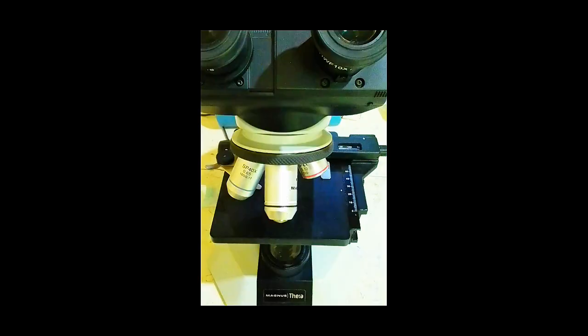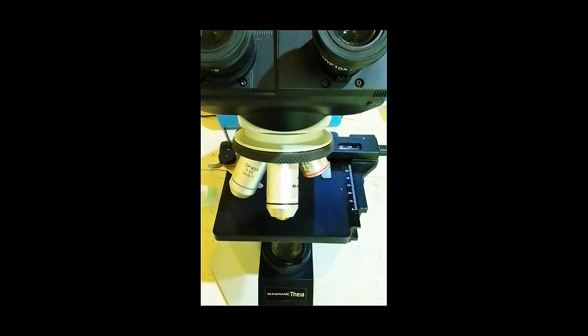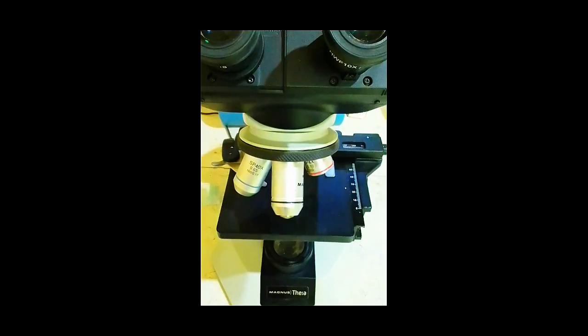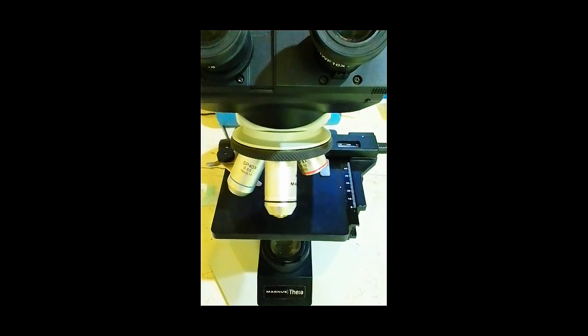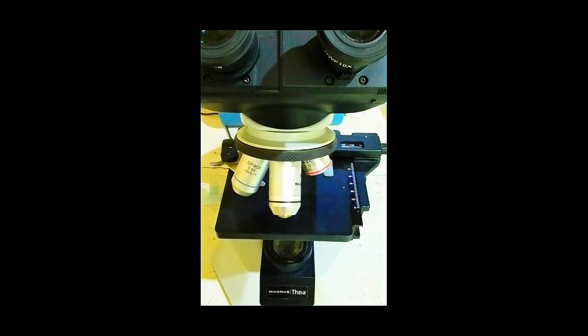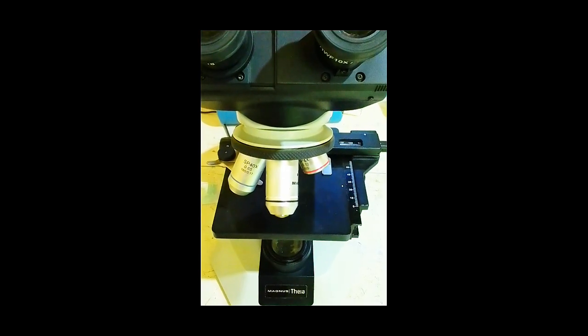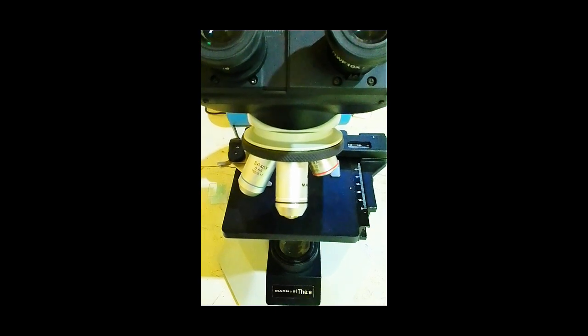7. Histopathology and cytology. Microscopes help pathologists examine tissue sections and cells to diagnose diseases such as cancer and other abnormalities. 8. Semen analysis. In semen examination, microscopes are used to assess sperm count, motility, and morphology, which are important in fertility evaluations.